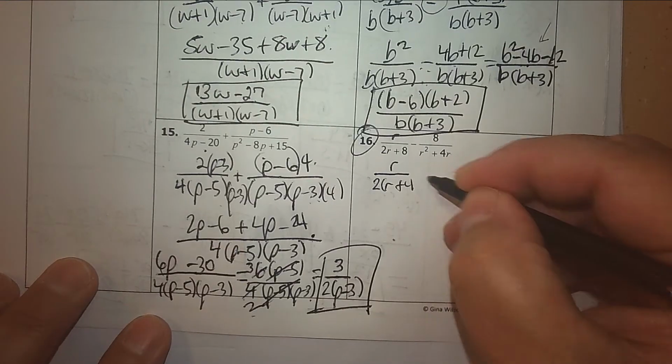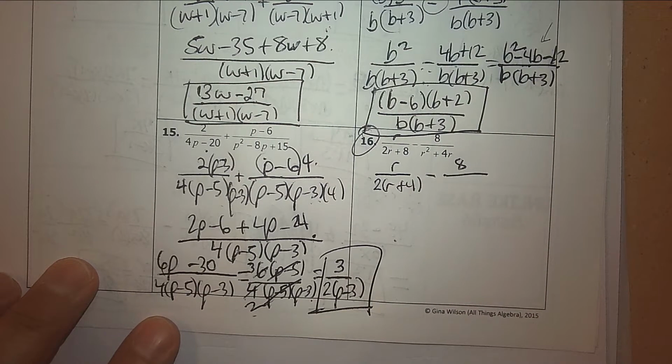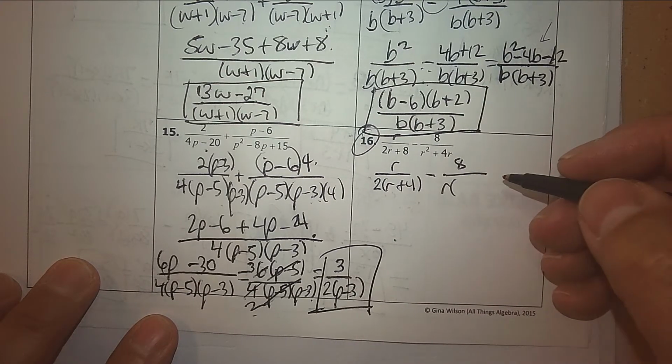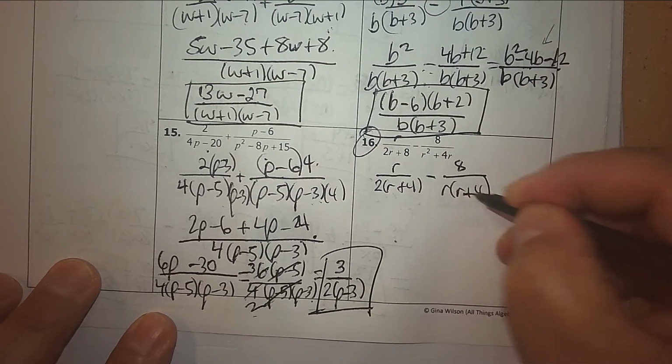Okay, let's look at the second denominator. How do I factor it? Perfect. And what am I left with? R plus 4. Perfect. Let's see who's next.